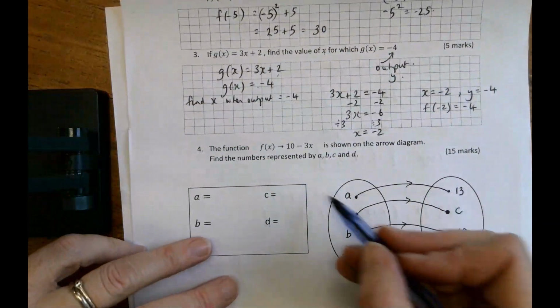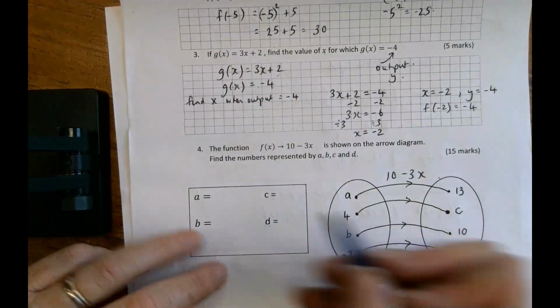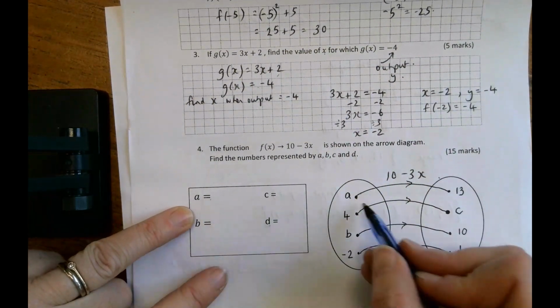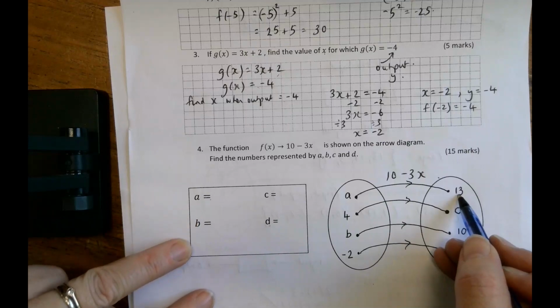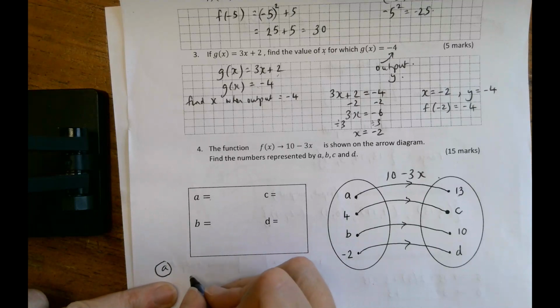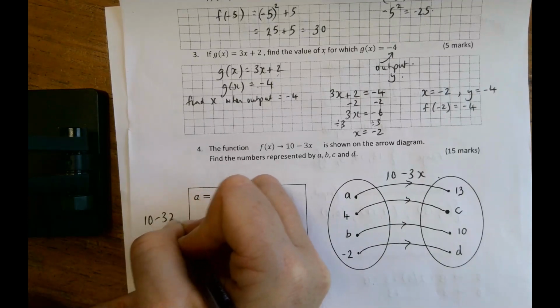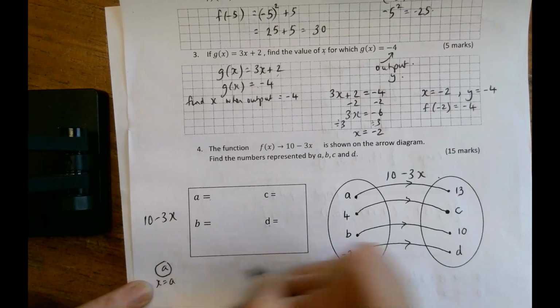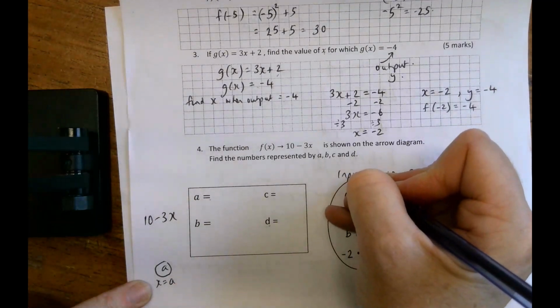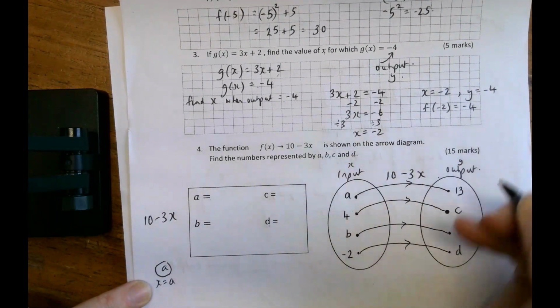Okay, and finally, this is a function 10 minus 3x. So a gets mapped onto 13. So let's take that first one. So a. The function is 10 minus 3x. So when x equals a, when a is an input, remember, that's our input, that's our output, that's our x, that's our y.